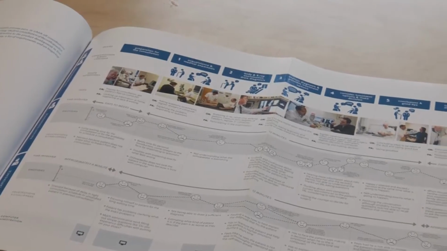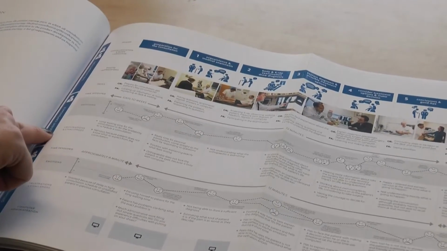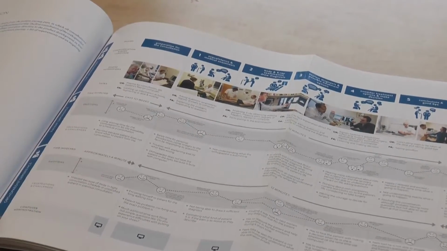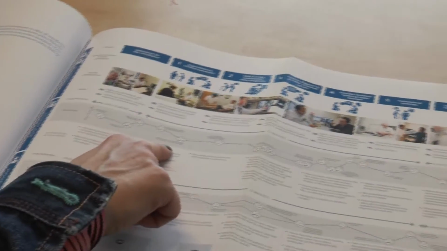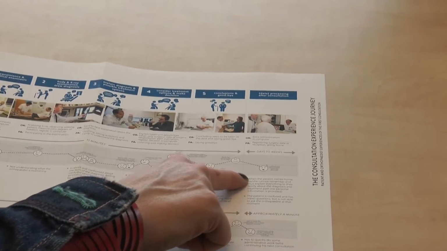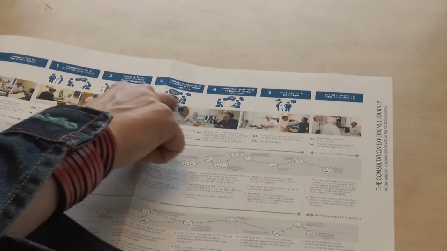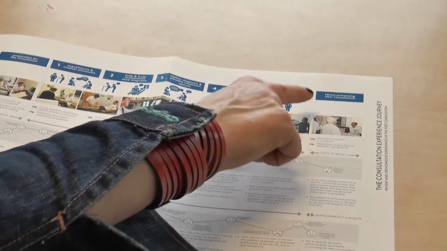And of course, during the consult there are two parties, the patient and the orthopedic surgeon. She didn't include informal caregivers in her patient journey. But you see here the patient and the orthopedic surgeon, and she also mapped the different emotions that they have during the whole consultation. And she also defined the different phases during a consultation.